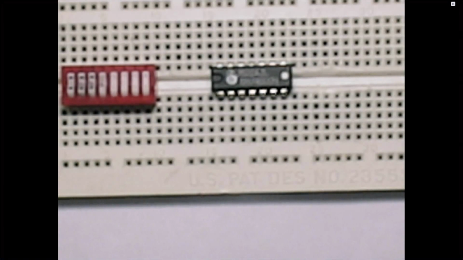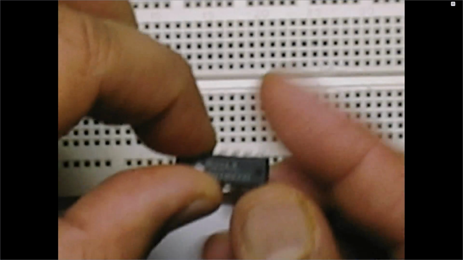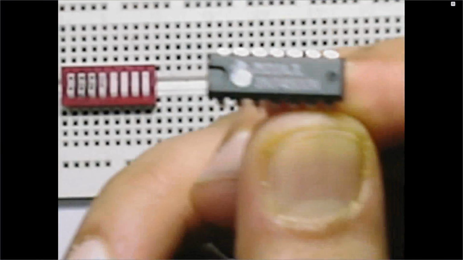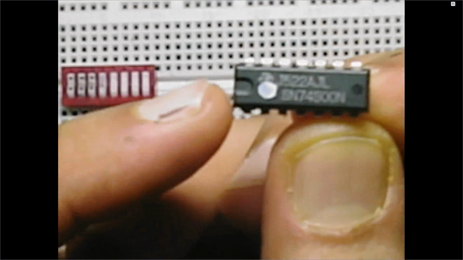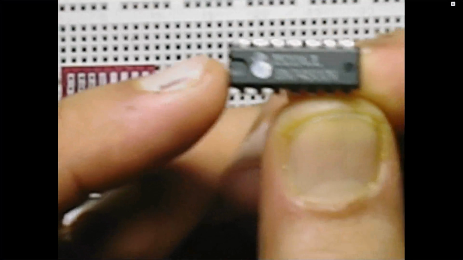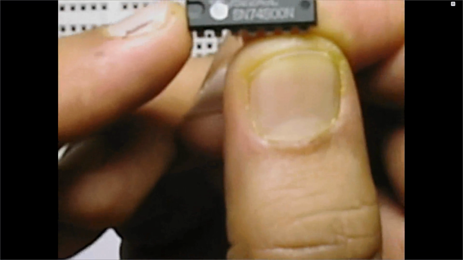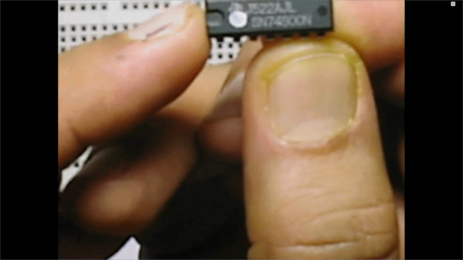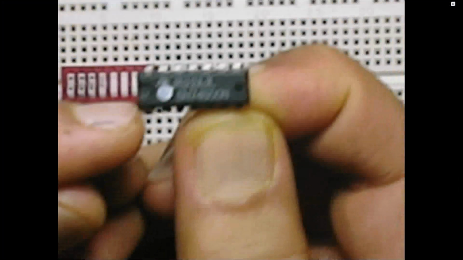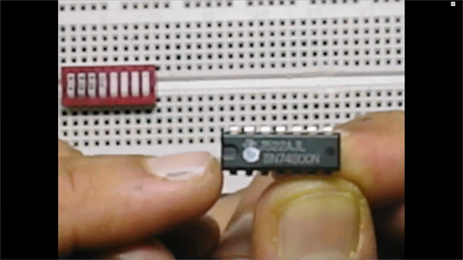Now, and again, one thing is, when you plug the IC, if you look more carefully, let me show you here. Do you see there is a curve here in this side? Do you see there is a curve? So that curve has to be on your left, okay? Because that curve, do you see the curve here? Small curve?